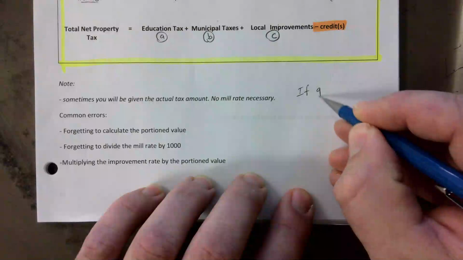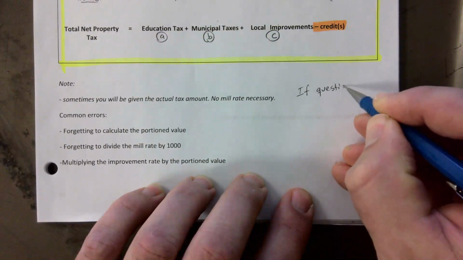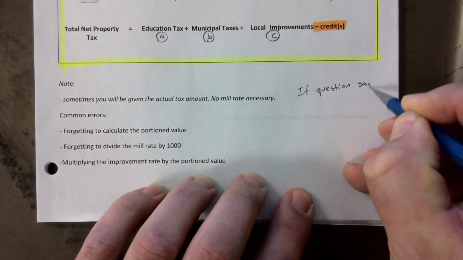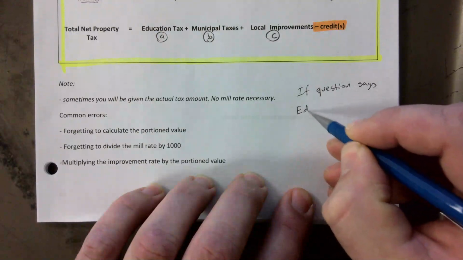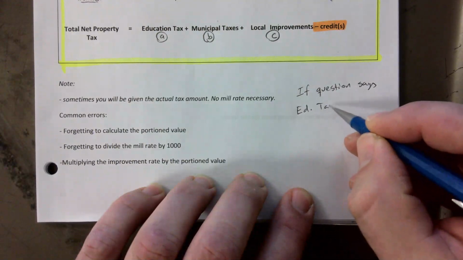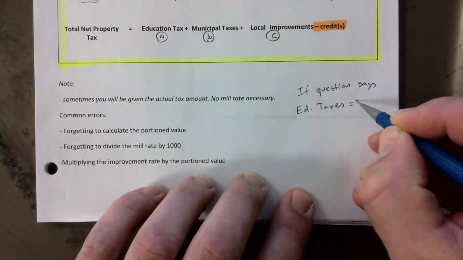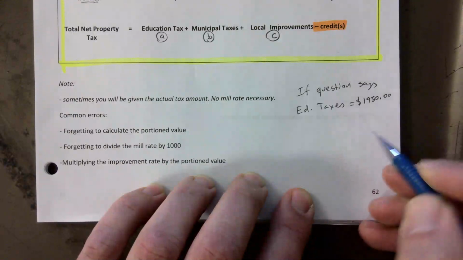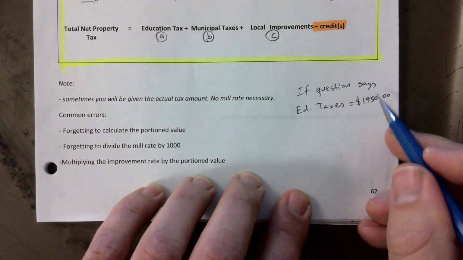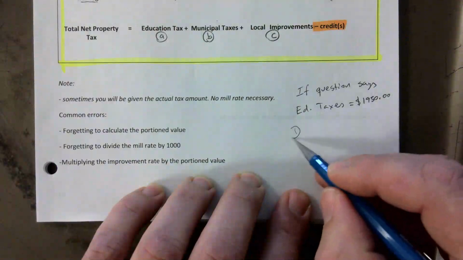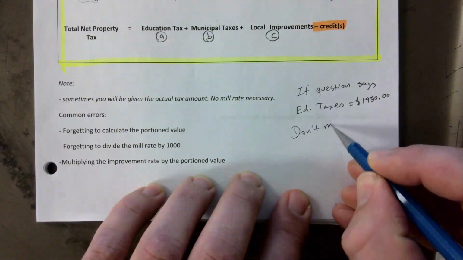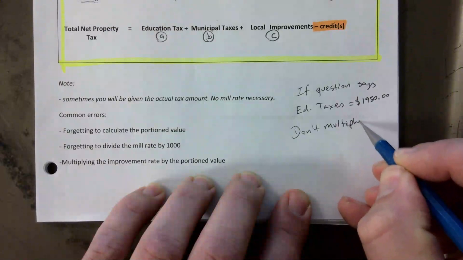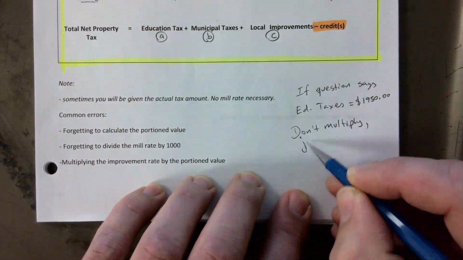If a question says that the ed taxes, this is on page 62, are $1,950, let's say. If it says that flat out, don't multiply, just use it.